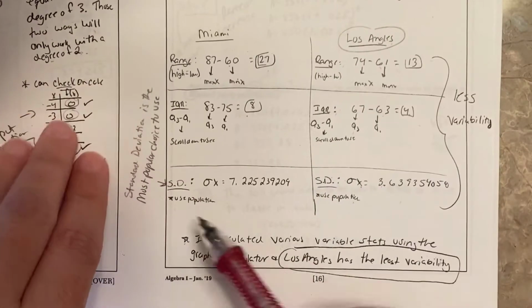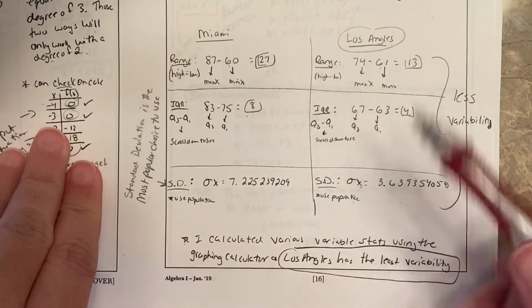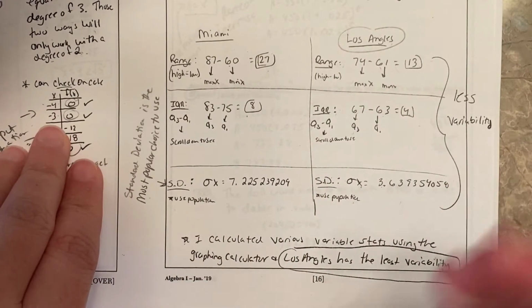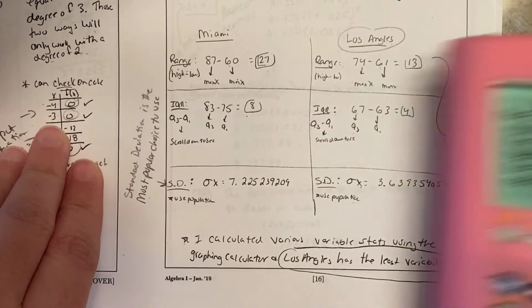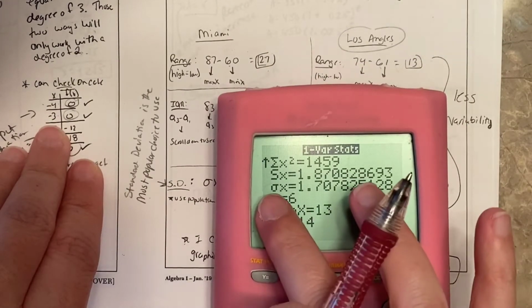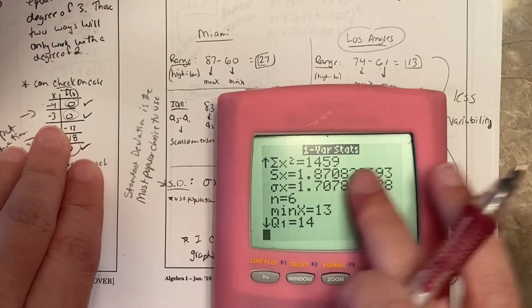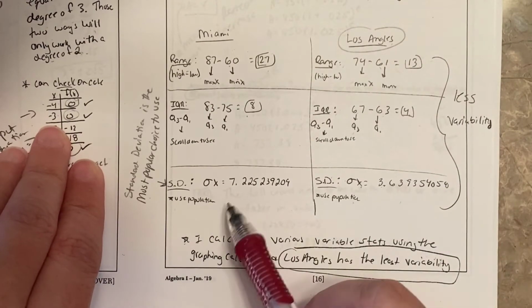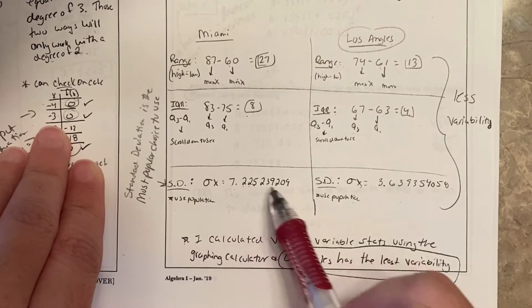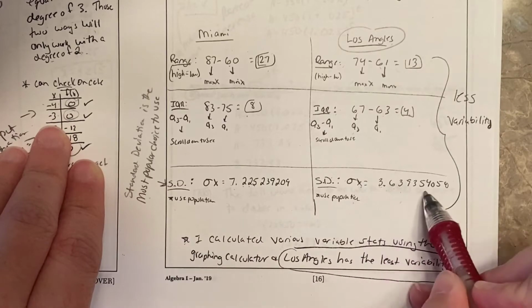And then this one I wrote, this is the most popular. Usually when people hear variability or spread, they still think standard deviation. That is also on the same exact screen. We would use the population. Granted, these aren't the same exact numbers, so I didn't put them in, but the population is 7.225, and so forth. And this one's 3.63, so this is the smaller one.